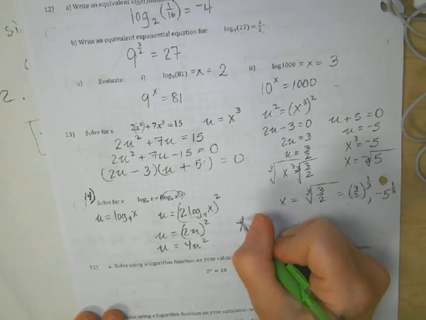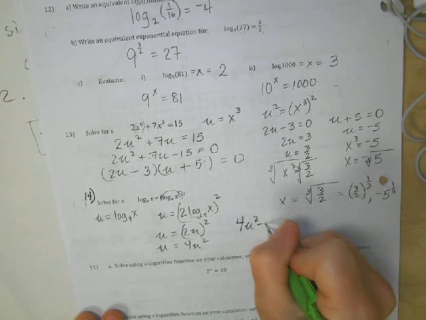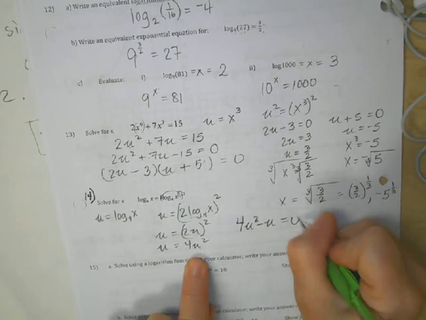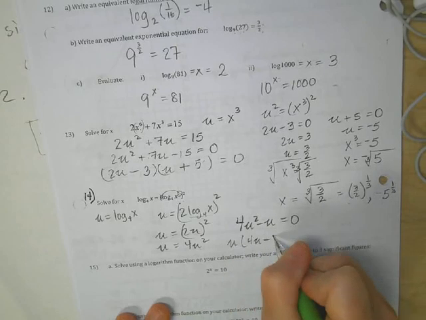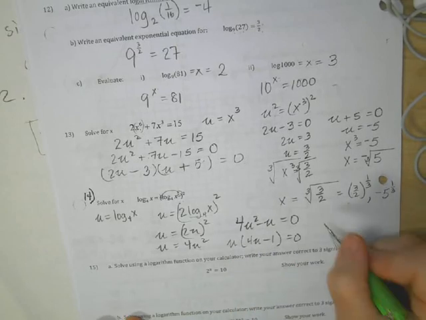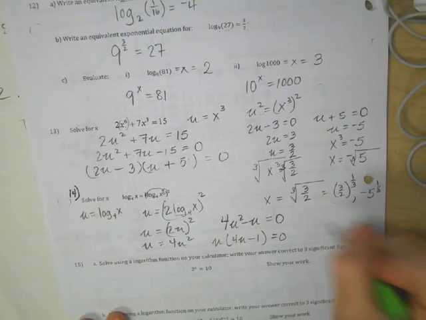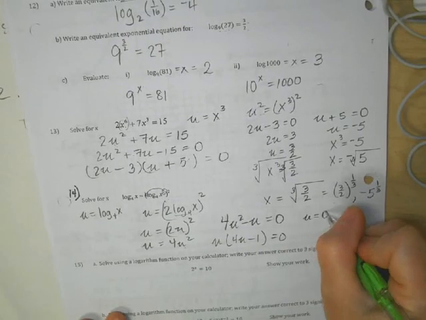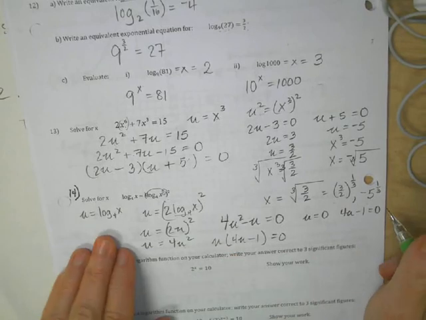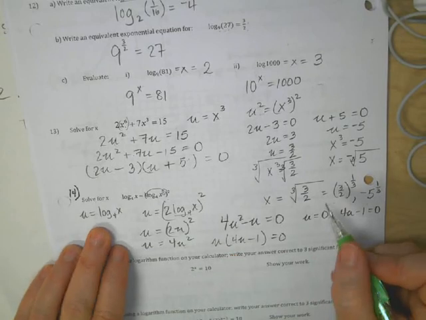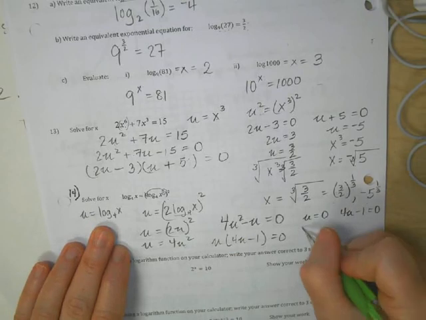Again, it's going to be a quadratic, so I want to set it equal to 0. So I'm going to get 4u squared minus u equals 0. And then I can factorize that, and then I can set each of these equal to 0. So u equals 0, or 4u minus 1 equals 0.